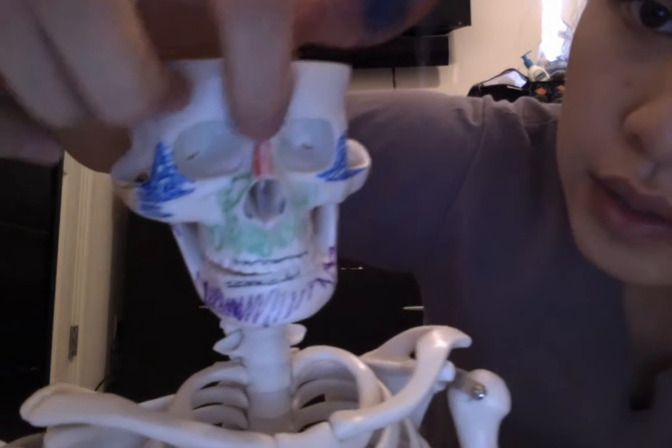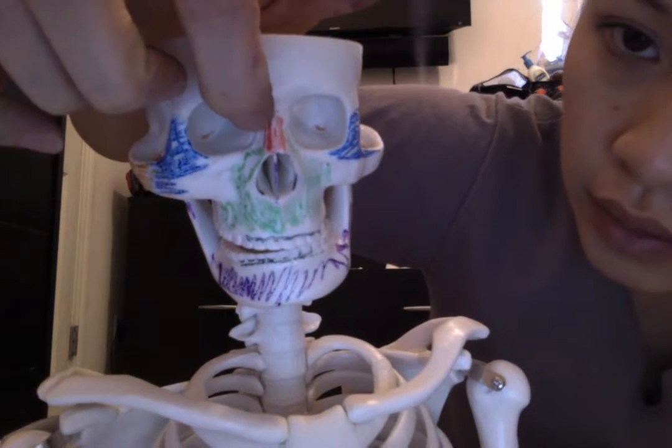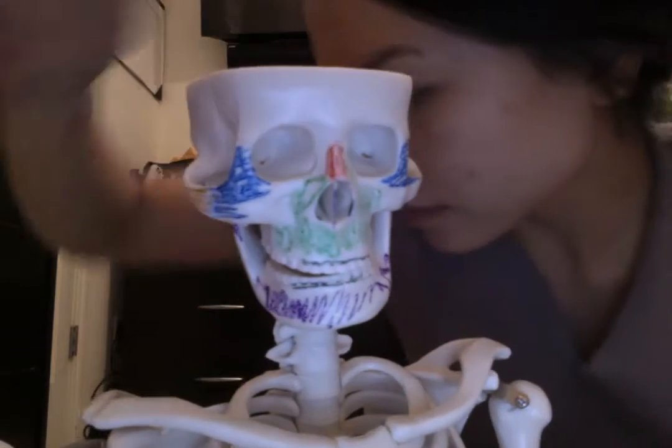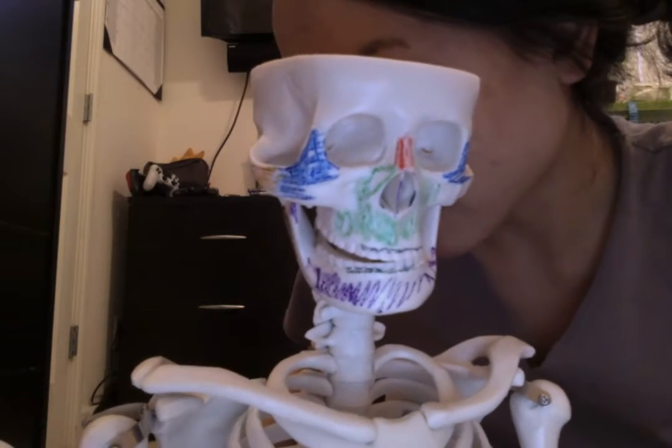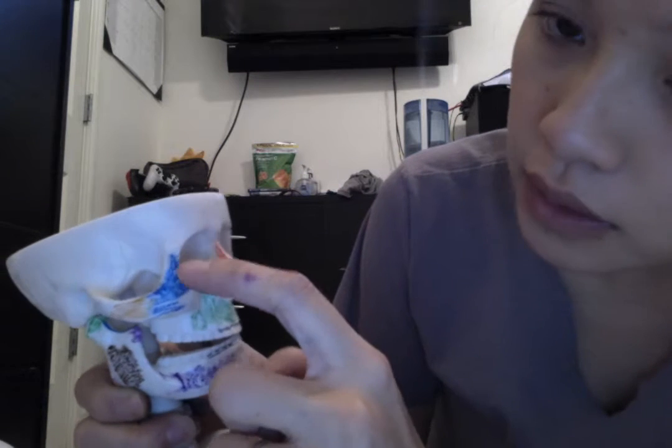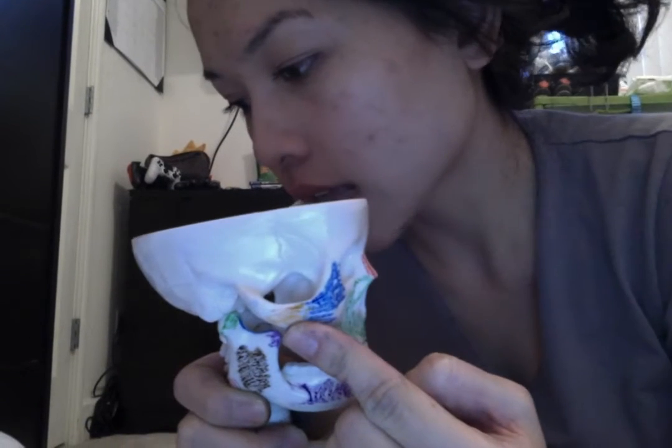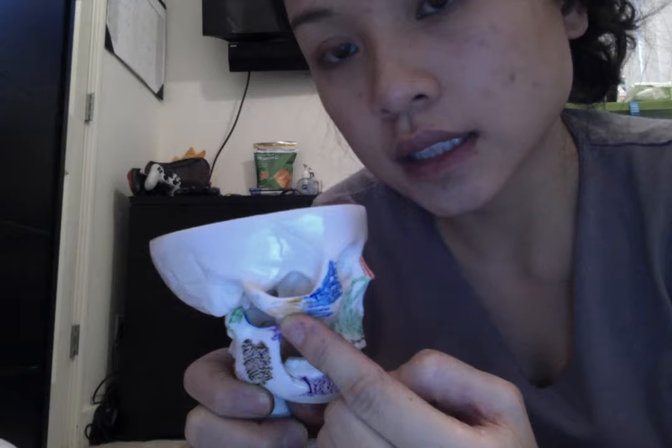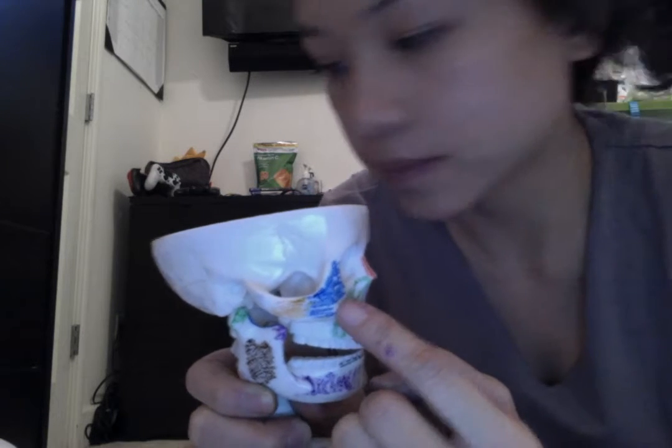We have 2 nasal bones, which are these 2 red markings, one on the right side, one on the left side. The zygomatic bone is this bone right here, the zygomatic bone, which is the blue marking, this whole bone. And this orange is actually the zygomatic arch, and it is formed by the temporal bone and the zygomatic bone.